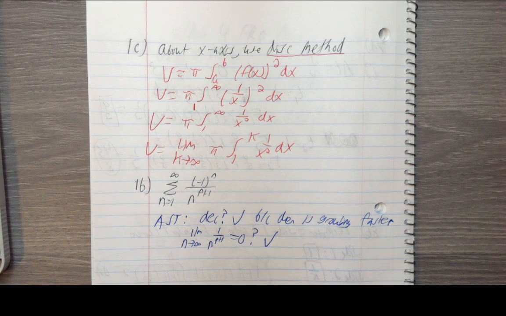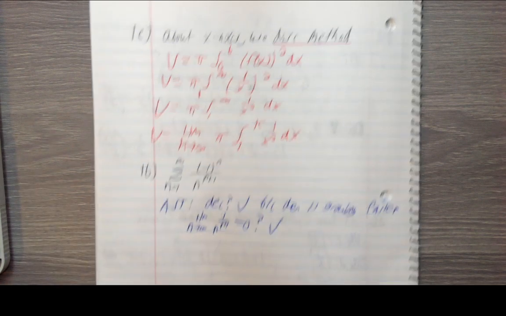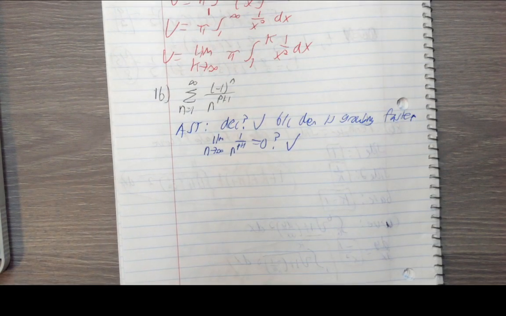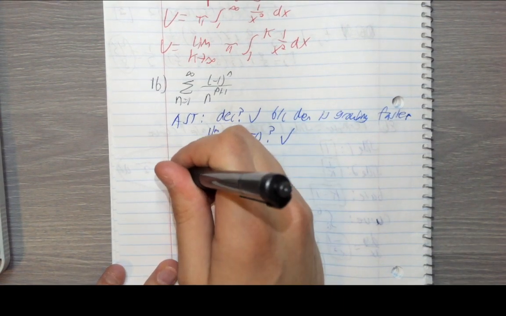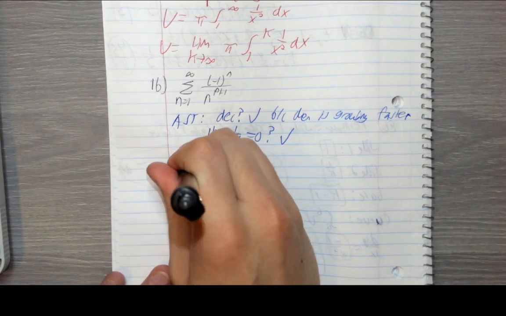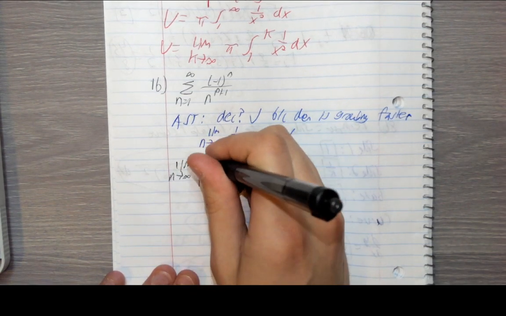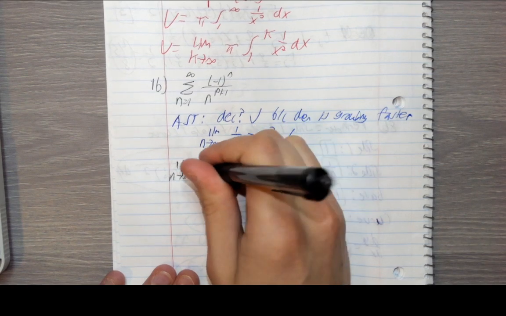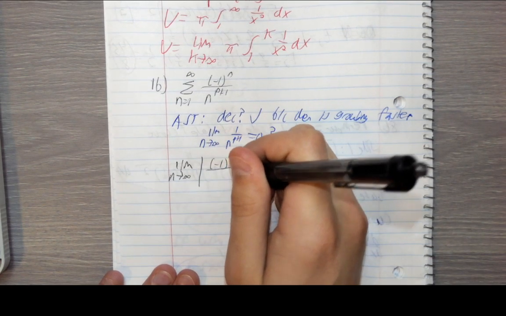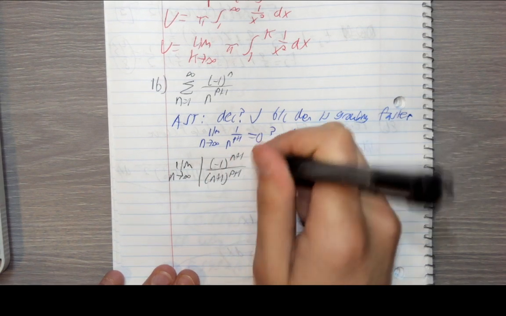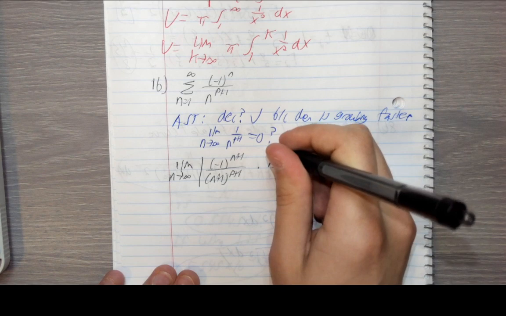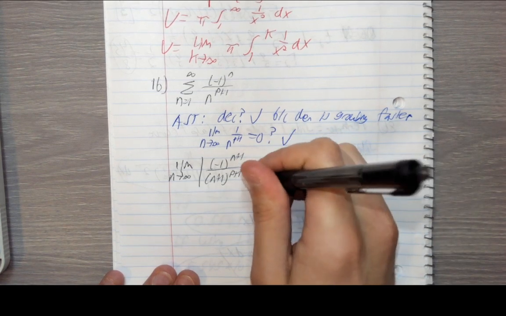Hunter, I went straight into ratio test, not try to cancel. Okay, so I'll just show you that anyway. That's one way that proves it is convergent. But you do have to use ratio test to prove if it's absolutely convergent. So hopefully you have the first part here. We have the limit as n approaches infinity of the absolute value of negative 1 to the n plus 1 divided by n plus 1 to the p plus 1, times n to the p plus 1 divided by negative 1 to the n.